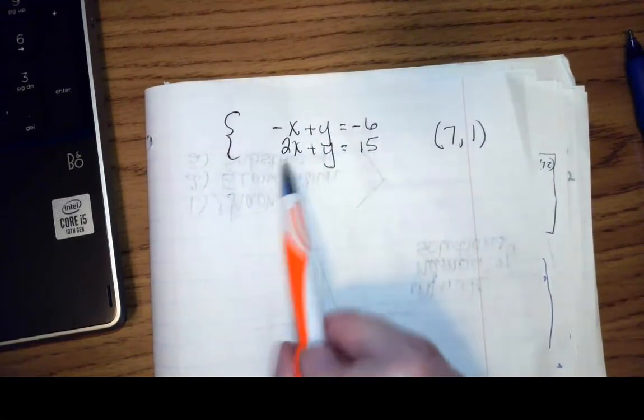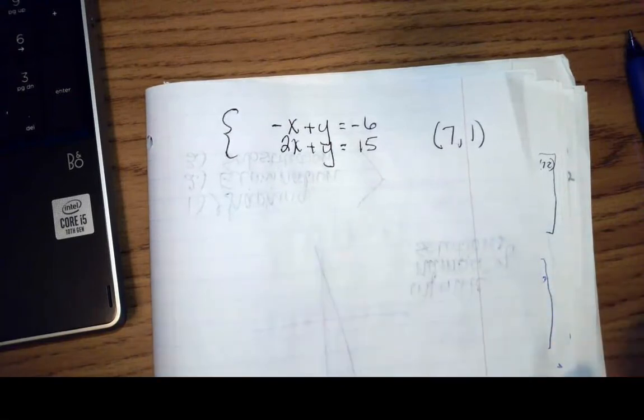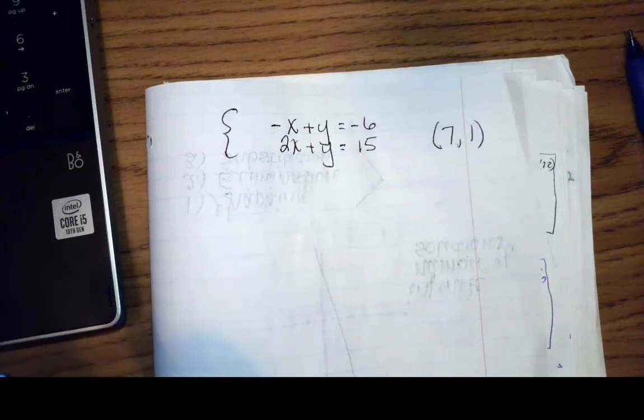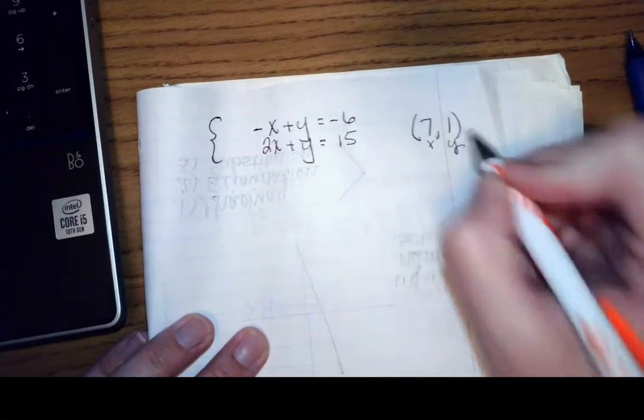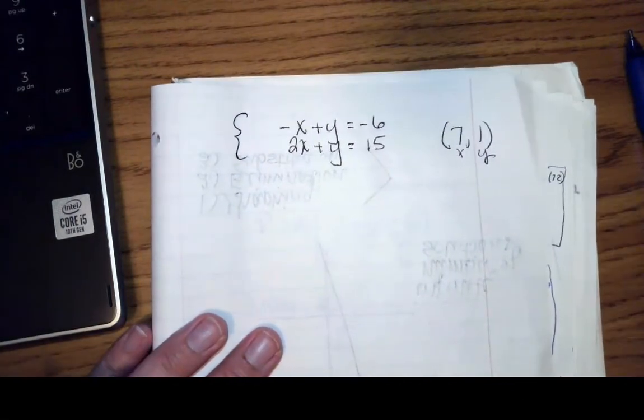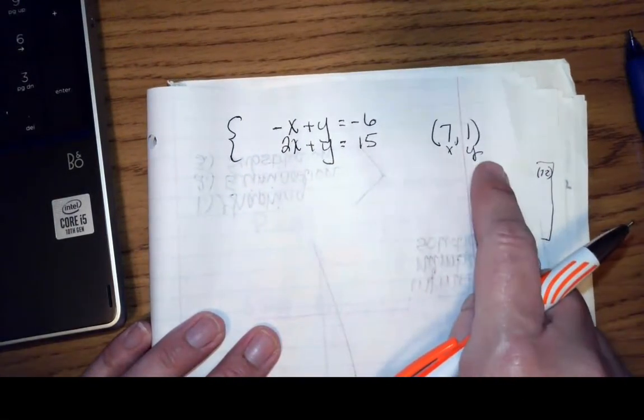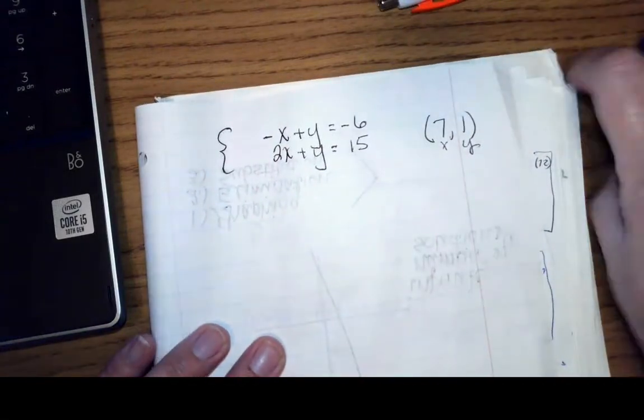Okay, the bottom one is a line. How do we know? Because there's x's and y's, and the biggest degree is 1. There's no squares, there's no cubes, there's no weird stuff. Okay, I want to know if this point is a solution of both of them. So if I'm given an x and a y, I can test it in both of them.